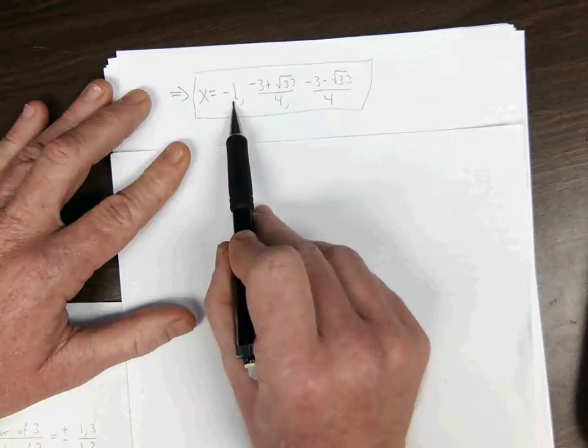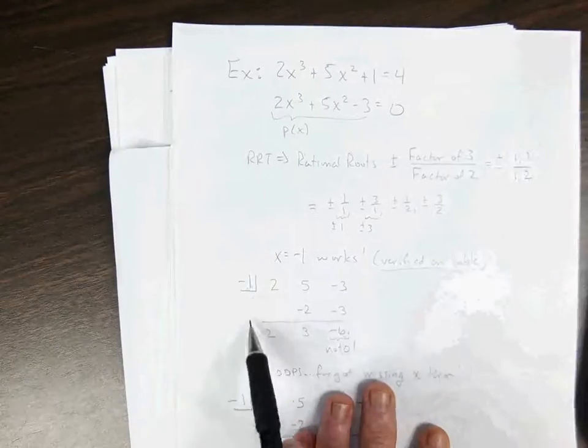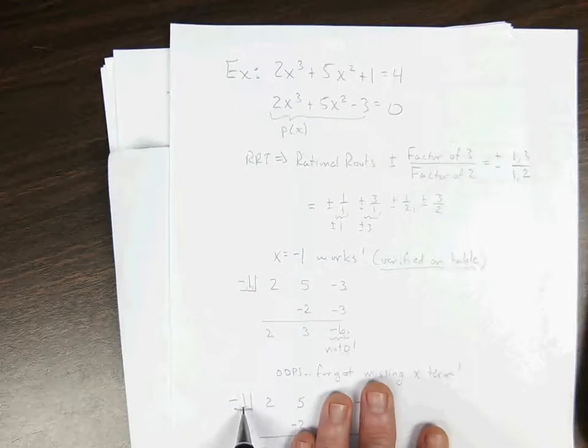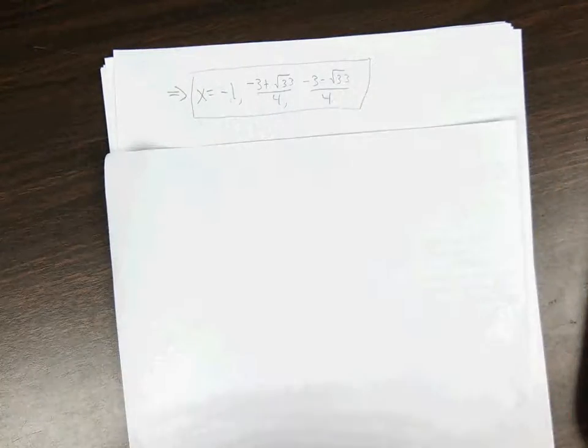Try to remember to include, remember, we found that initial solution at the beginning. It's easy to forget to list that as an answer after you've been through all that work.